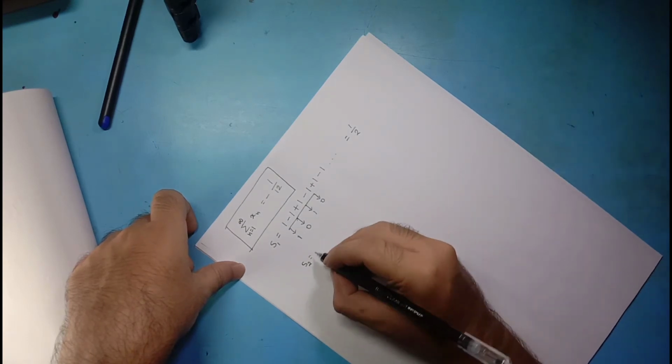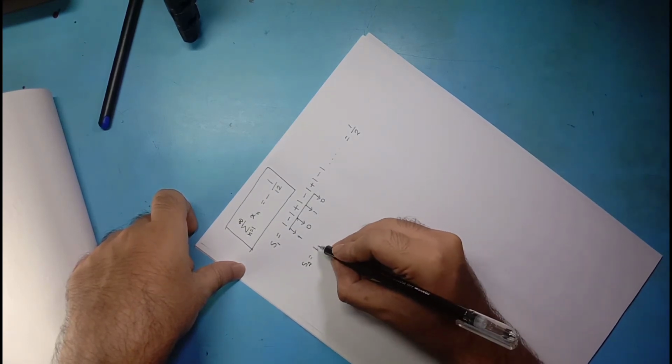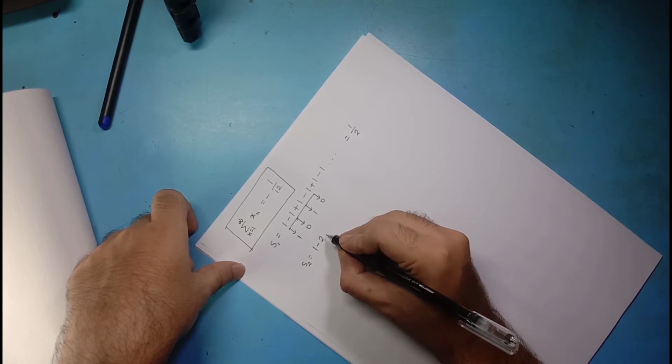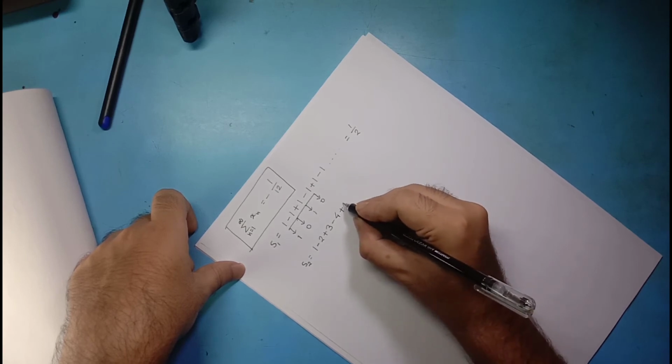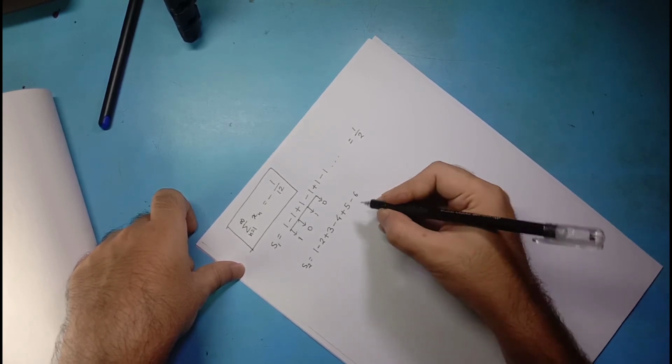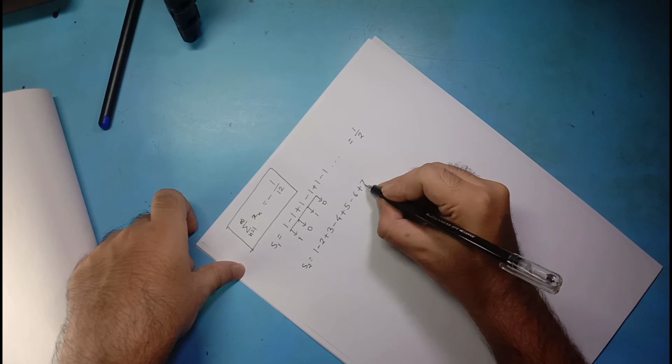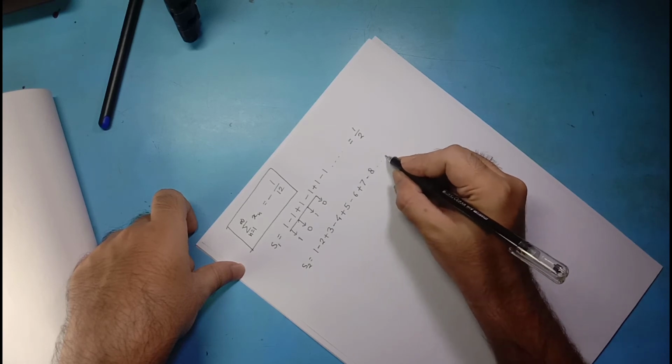So S2 is nothing but, we will take simply 1 minus 2 plus 3 minus 4 plus 5 minus 6 plus 7 minus 8 and so on.